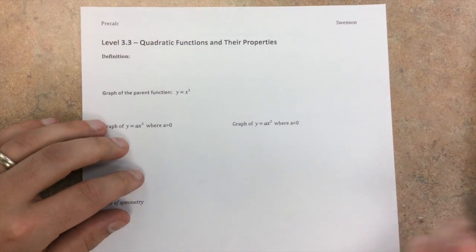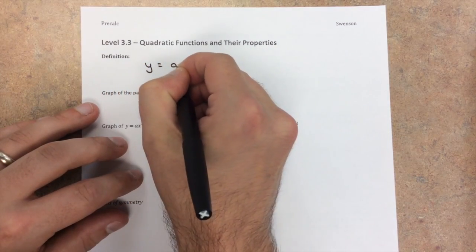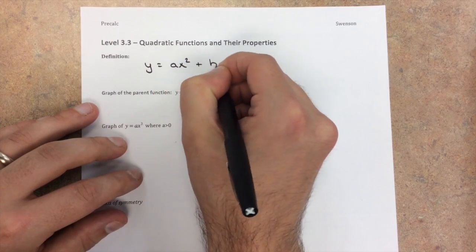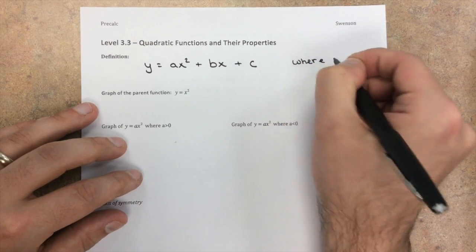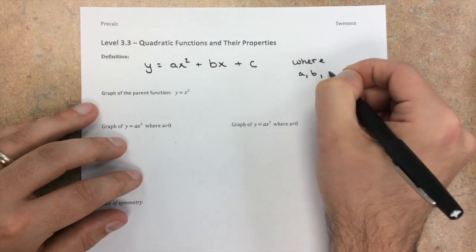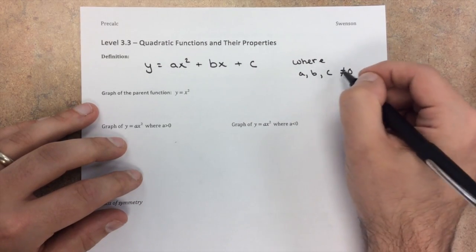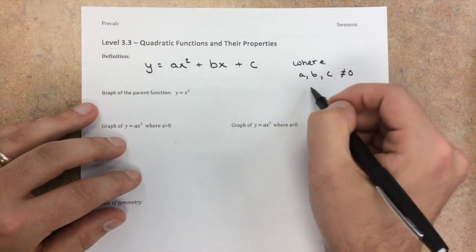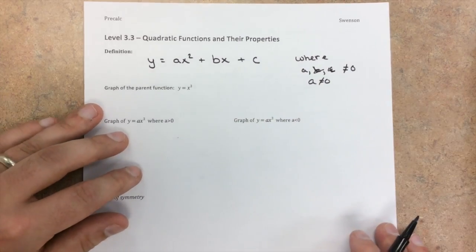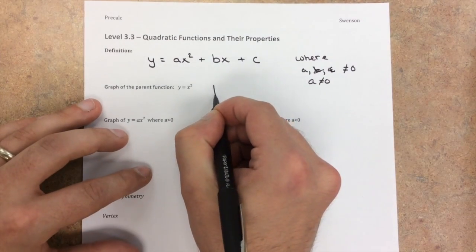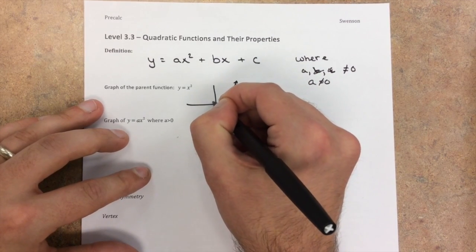So our definition, much like we did for a linear function, the definition for a quadratic is y equals ax squared plus bx plus c, where a, b, and c are all not equal to 0. Well, at least a is not. Otherwise, it wouldn't be a quadratic. Okay? We've seen this parent function before. y equals x squared. That's our parabola. So that opens up.